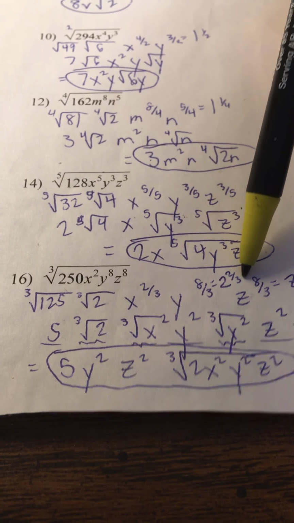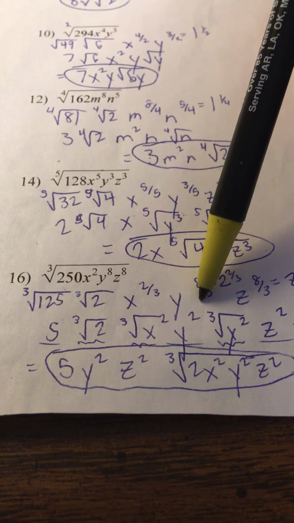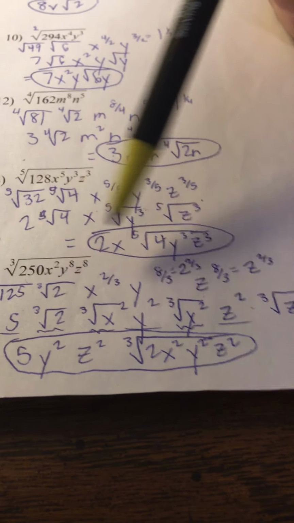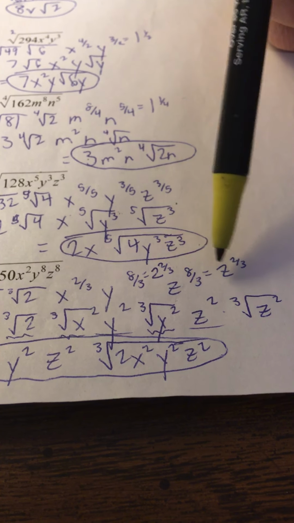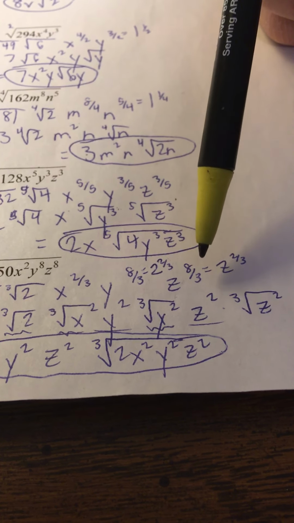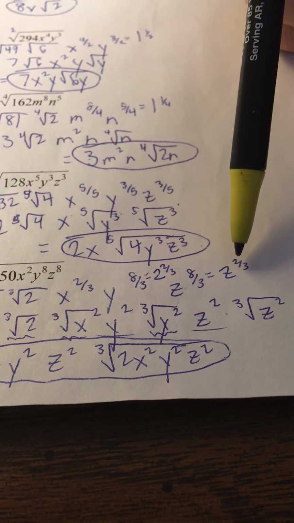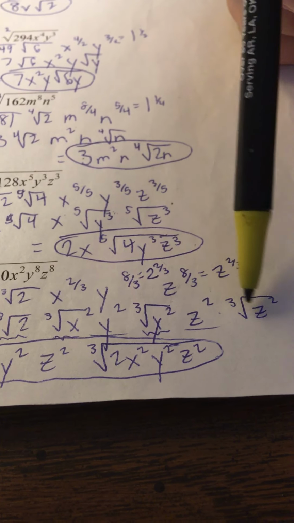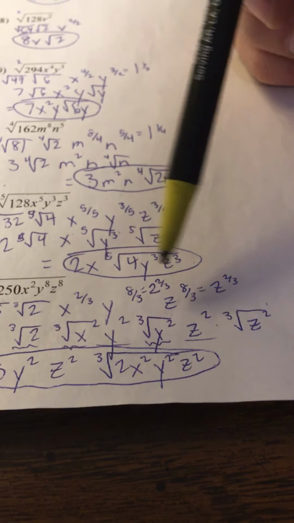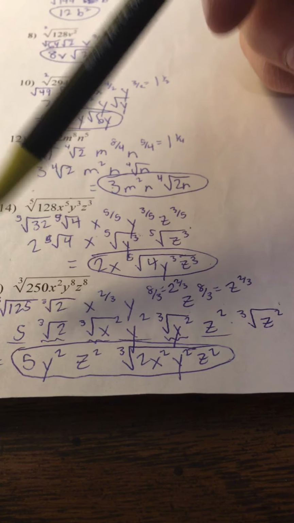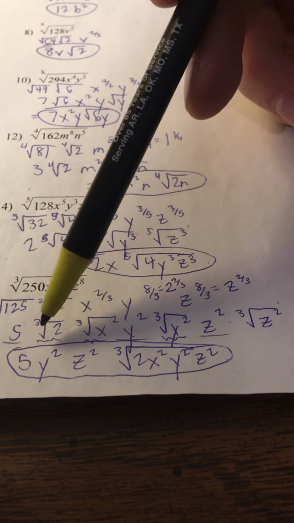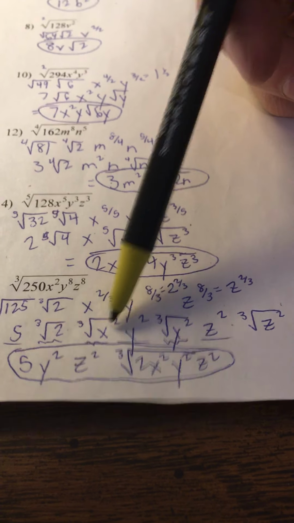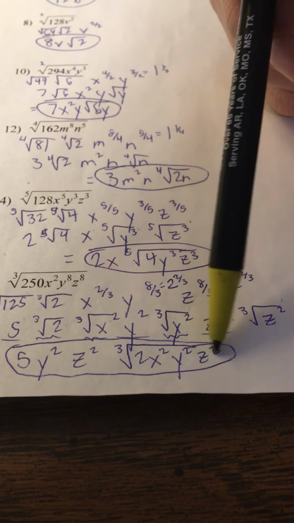That's 2 and 2/3. So I'm going to have y squared, and then cube root of y squared. And then I also have z to the 8/3. I can divide that. That's going to be 2 and 2/3. All right, and so that becomes z squared, and then cube root of z squared. And then that's a lot of stuff, but you put it all together, 5 y squared, z squared, going to go together on the outside, and then cube root of 2 x squared, y squared, z squared goes under the root.